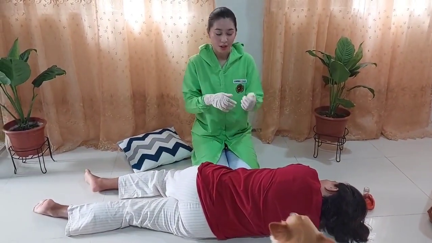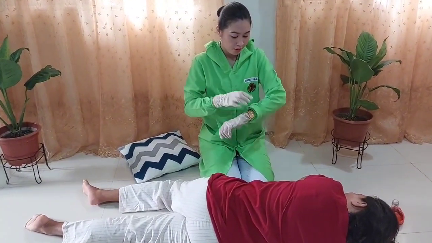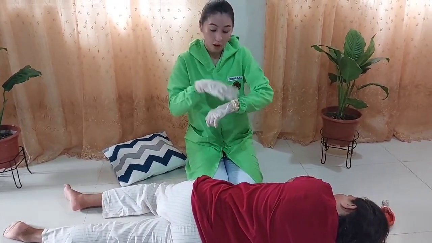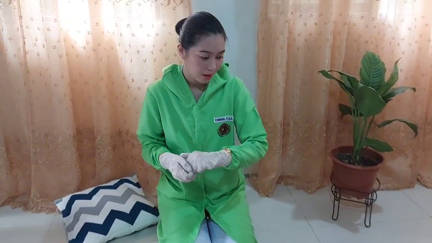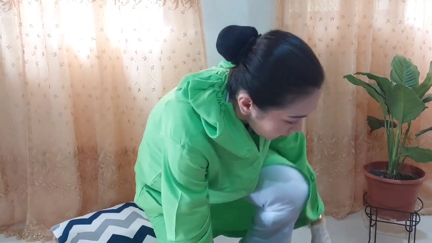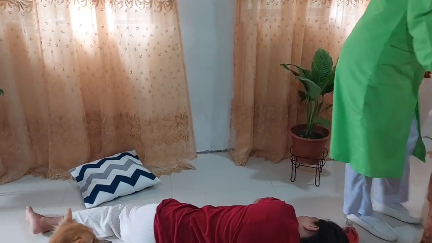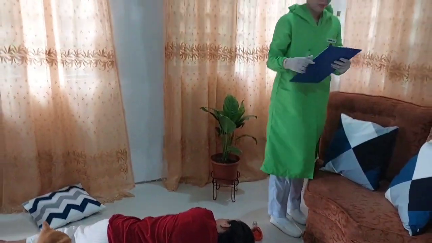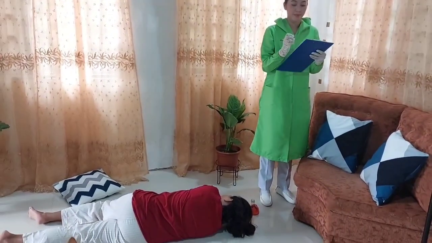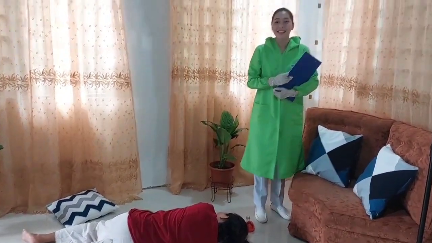Okay, and that is the recovery position. So now I am going to do the documentation. I'm going to document the time that the procedure started, and also the time of the recovery of the victim. And that is my return demonstration of child CPR.